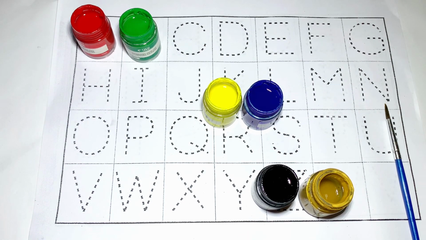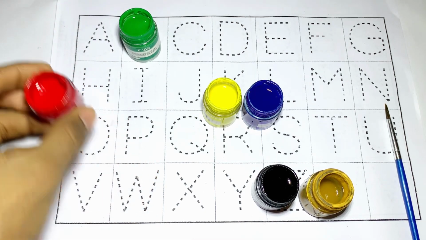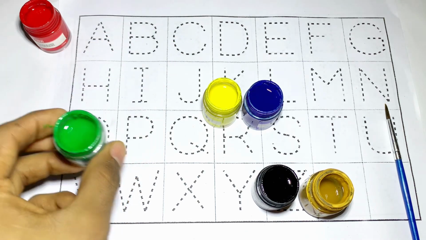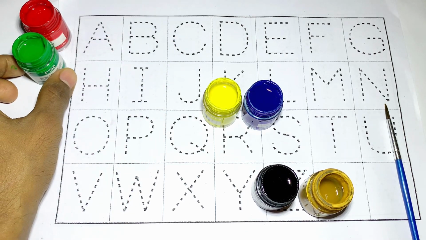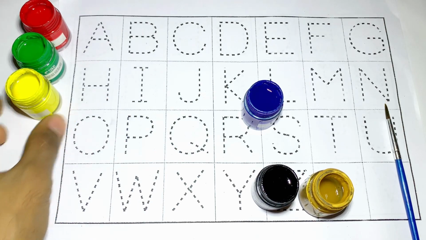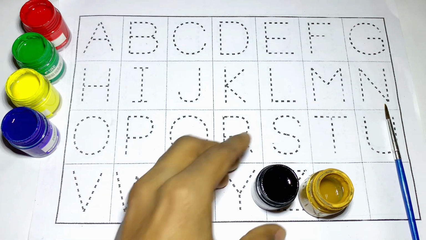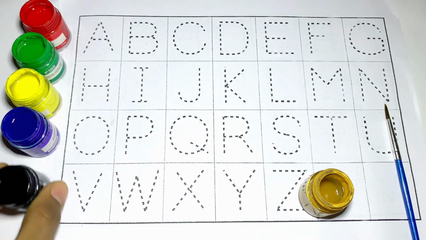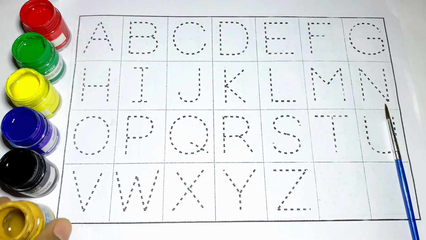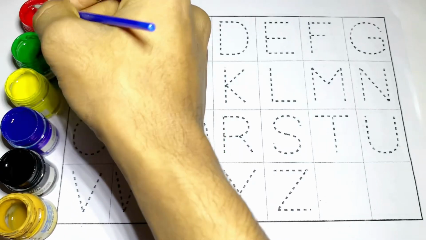Today you learn alphabets A to Z. Its colors name: red color, green color, yellow color, blue color, black color, yellow ochre color. Kids, now we coloring alphabets A to Z.